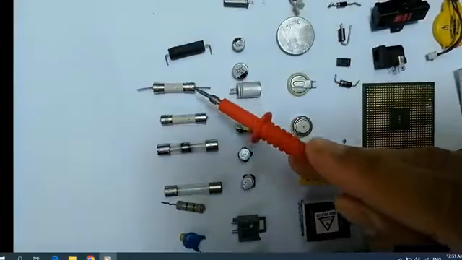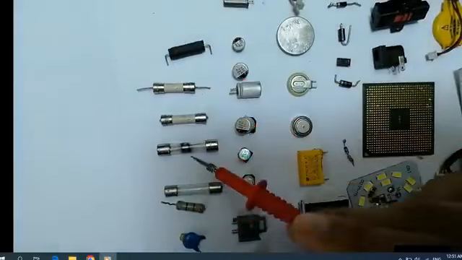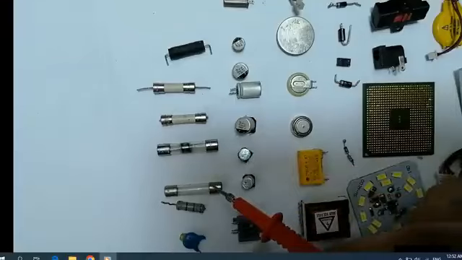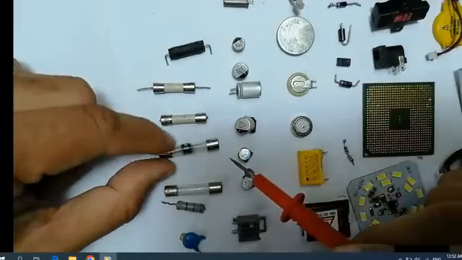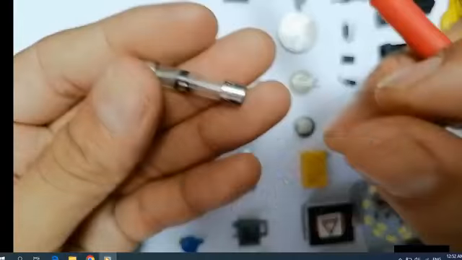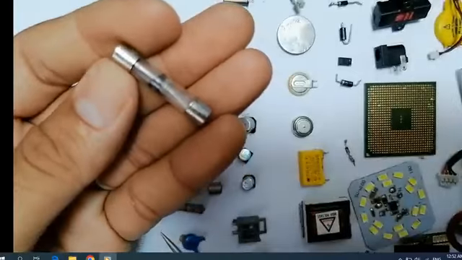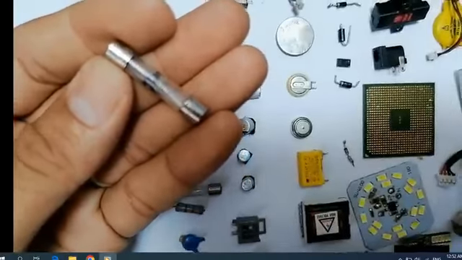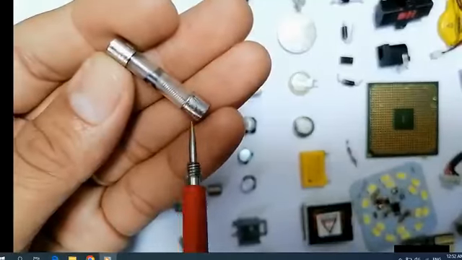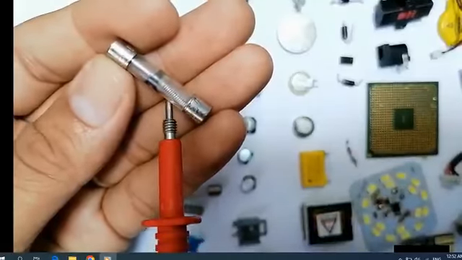And over here we have fuses. All these components are fuses, okay? They are protection components. The fuse protects the circuit from high current. For example, this is a blown fuse. This fuse is damaged, failed. Do you see here the wire inside it?